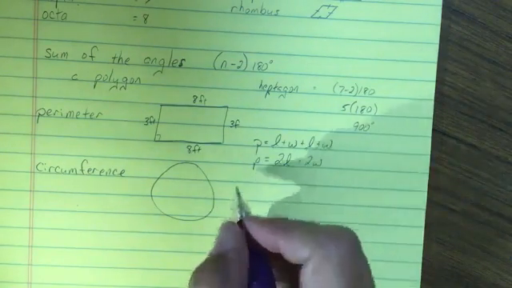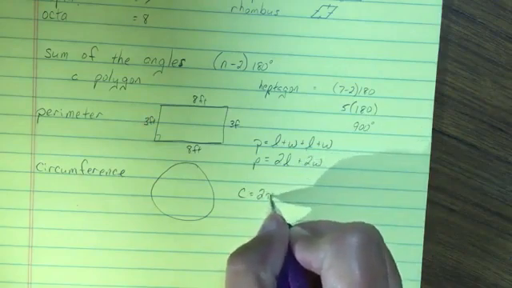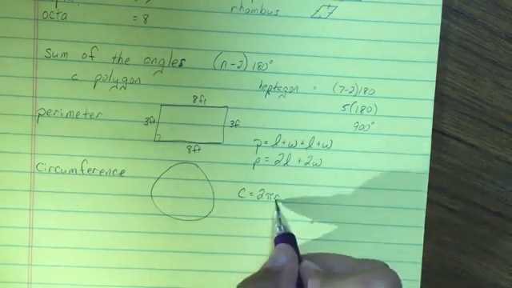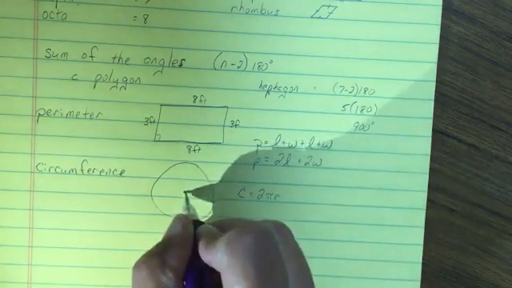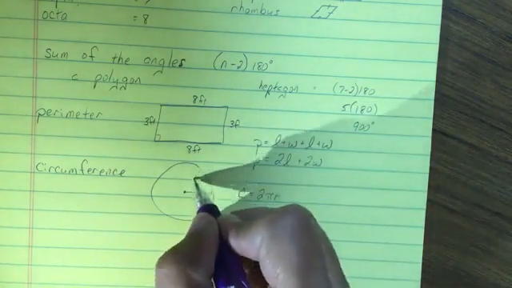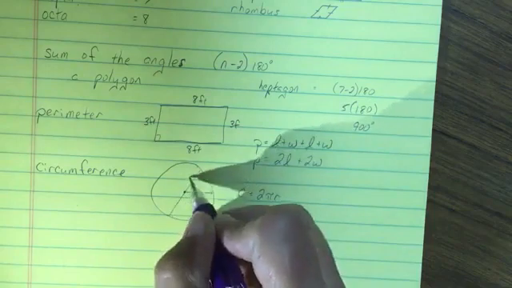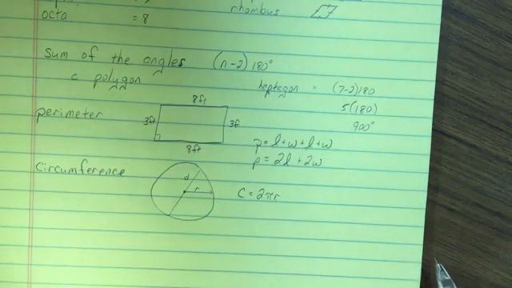And the formula for the circumference is 2 pi r. Basically, the r is the radius. And what is the radius? From the center point out, that measurement. That is the radius. If we were talking all the way across a circle, we're talking about the diameter. Okay?